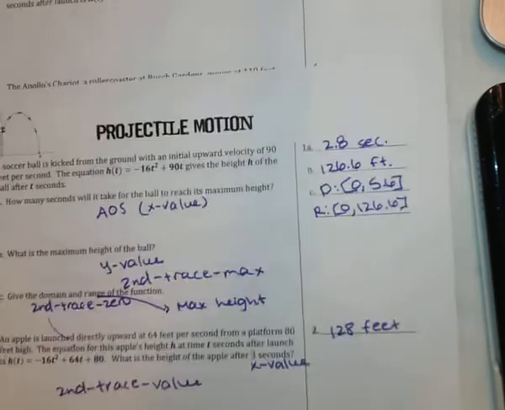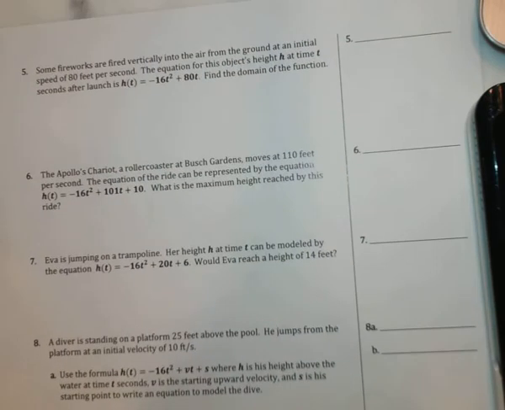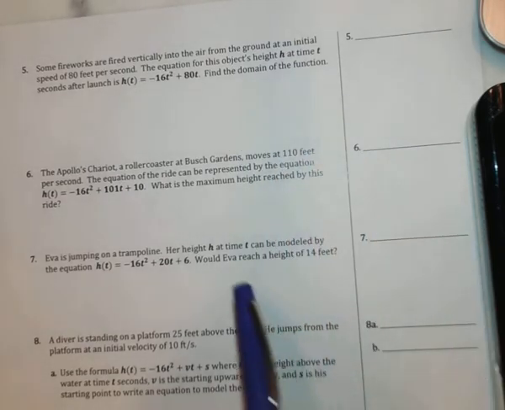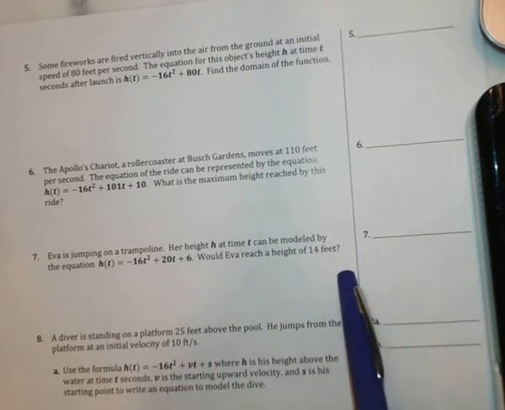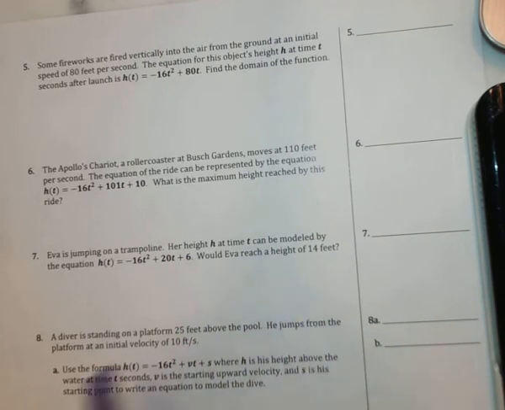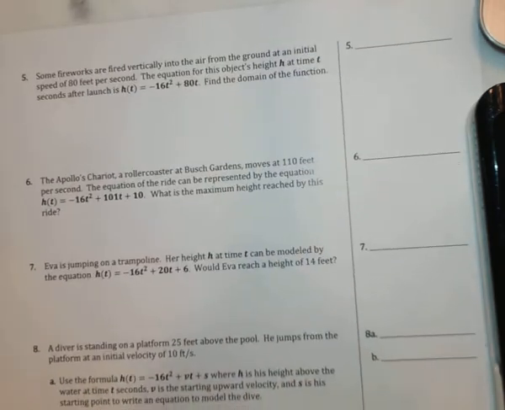Okay, so try a few on the back. The answer key will be posted. A lot of the ones on the back are what we just answered. What is the max height? Would Eva reach a height of 14 feet? We did that one last Friday in the warm-up. So we've done one of each of these, so give these a try.